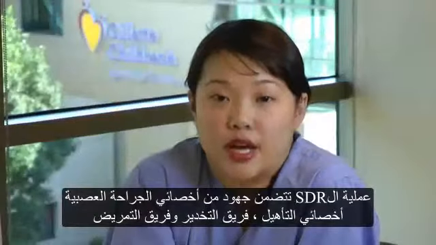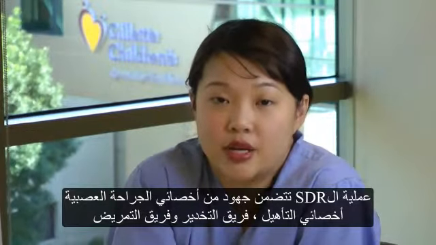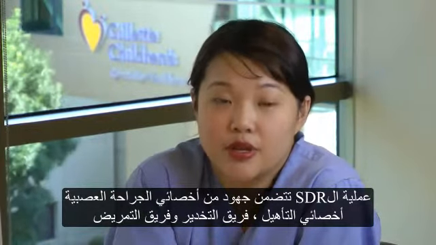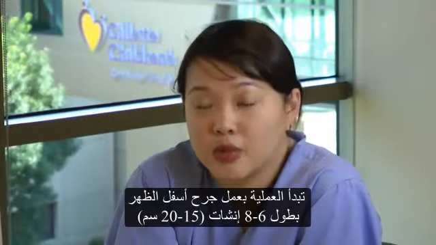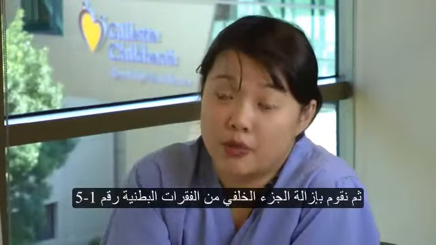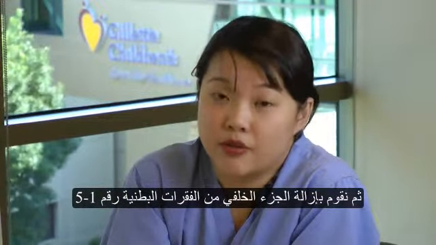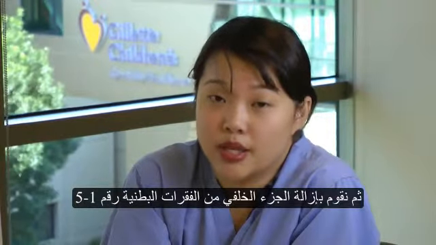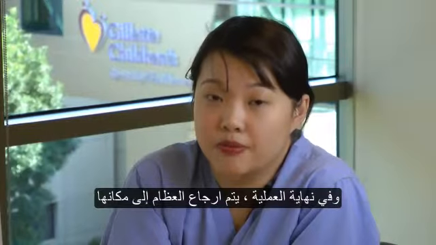A selective dorsal rhizotomy involves the coordinated efforts of the neurosurgery, physiatry, anesthesia, and nursing teams. The operation entails making an incision in the lower back that is approximately 6 to 8 inches long. We perform what we call a laminoplasty, in which we remove the back part of the spinal elements from the lumbar 1 or L1 to L5 levels. At the end of the procedure, the bone is put back on.